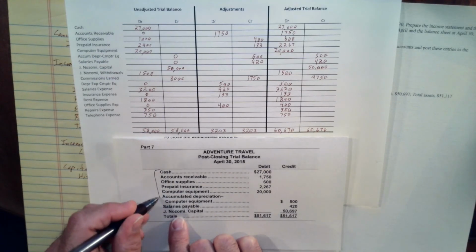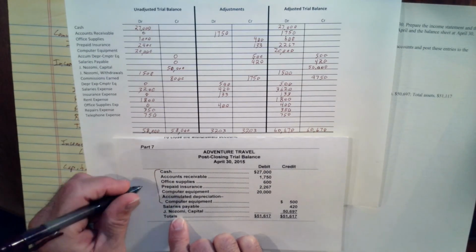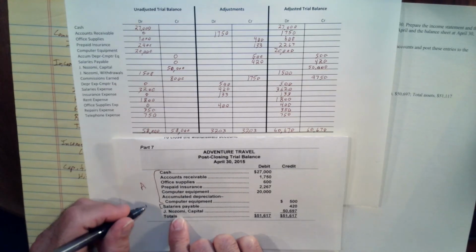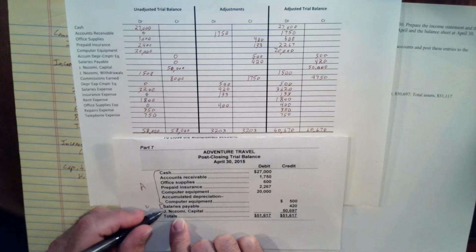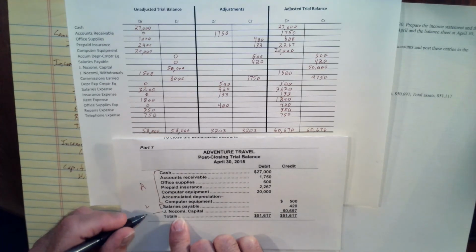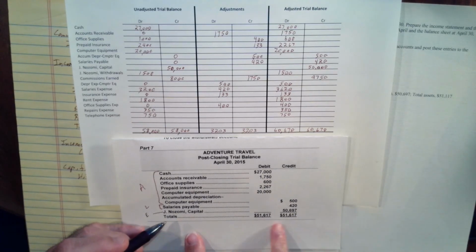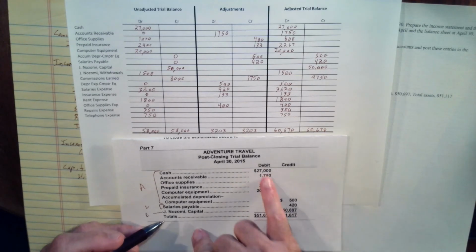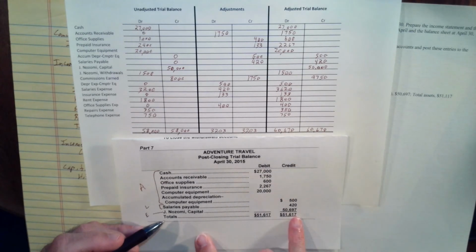What is all this right here? These are the assets. This is liability. And then Nozomi, this is my equity. This is exactly the same stuff that you'll see in the balance sheet. It's not going to be calculated exactly the same way. This time we're looking at it as far as debits and credits are concerned.